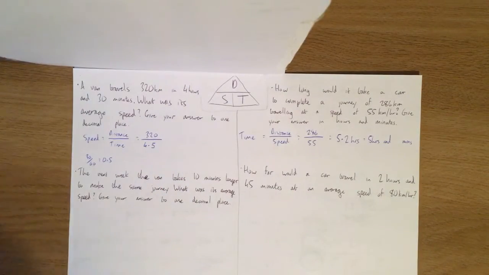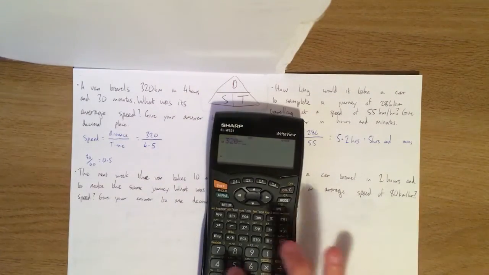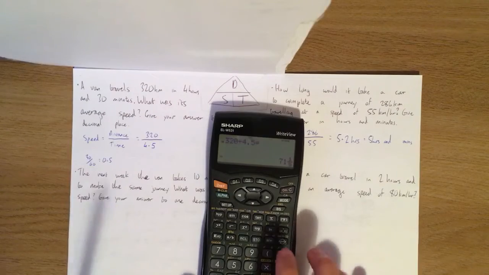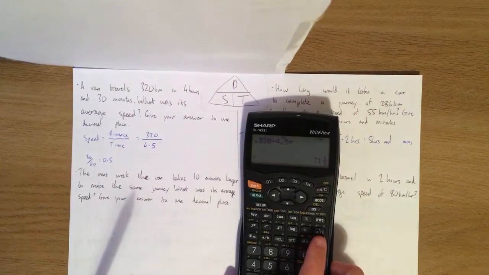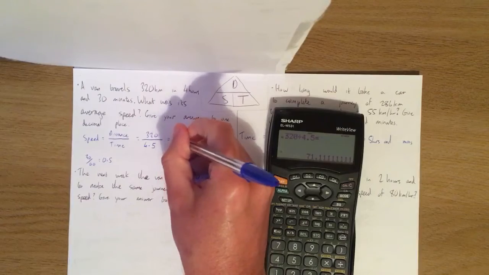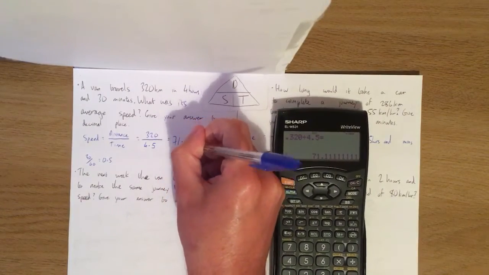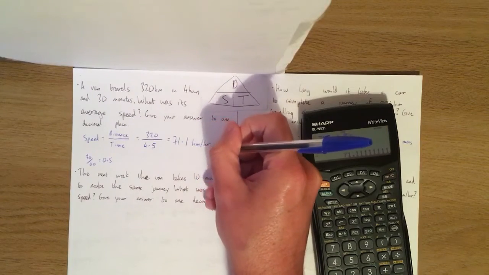So 4.5 is your time. To get the speed then, 320 divided by 4.5, that's 71 and 1/9. It says give your answer to 1 decimal place, so press change, and it's 71.111. So that's equal to 71.1, and your units are kilometers per hour.